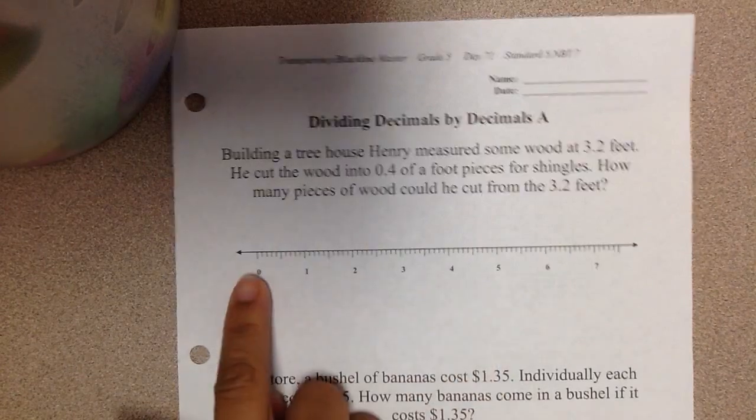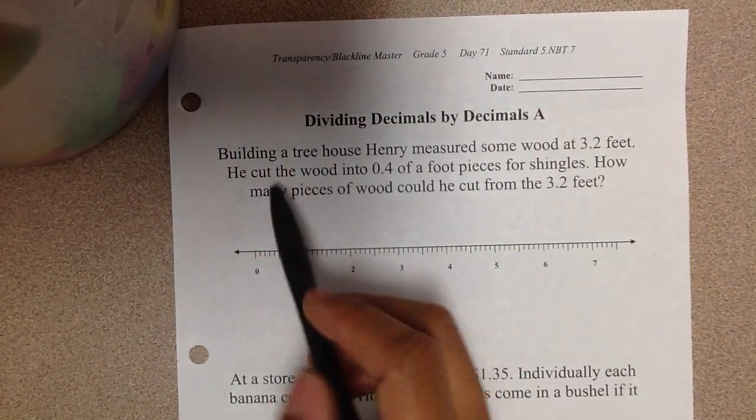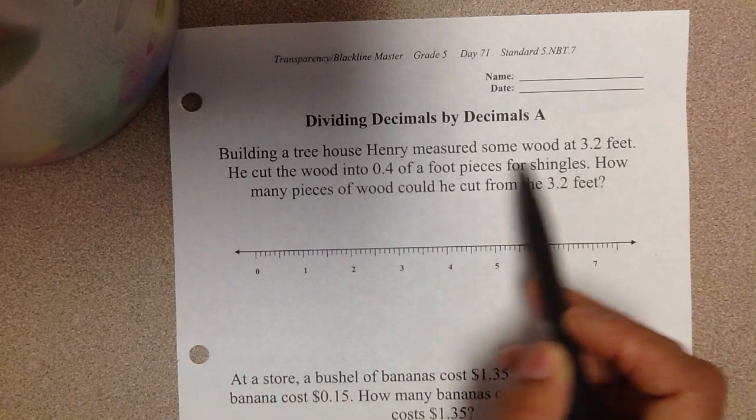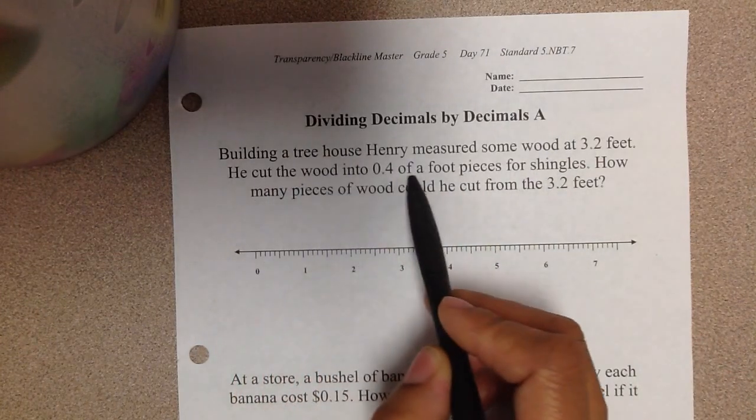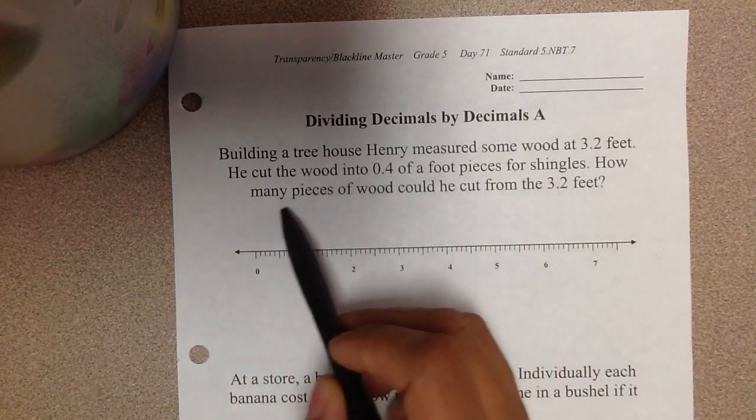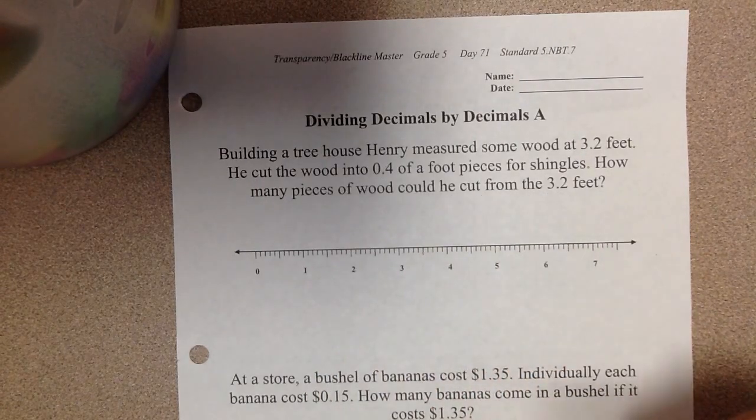The first part we're going to look at is with a number line here. And it says, building a tree house, Henry measured some wood at 3 2/10 feet. He cut the wood into 4/10 of a foot pieces for shingles. How many pieces of wood could he cut from the 3 2/10 feet?